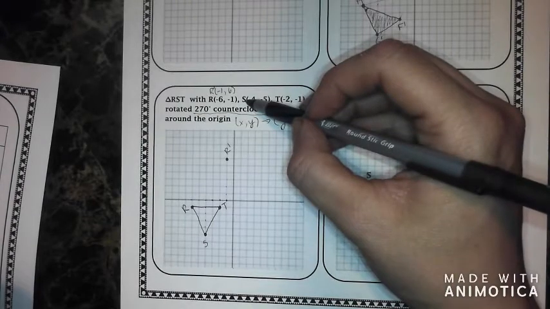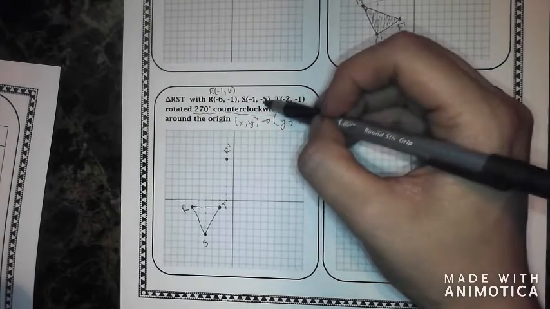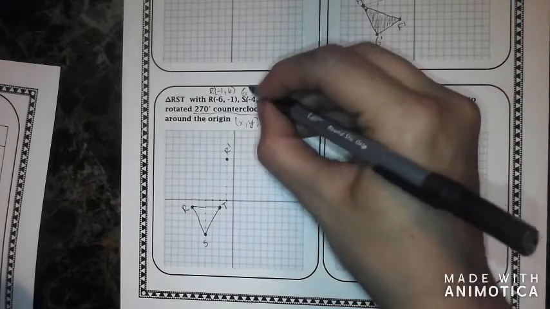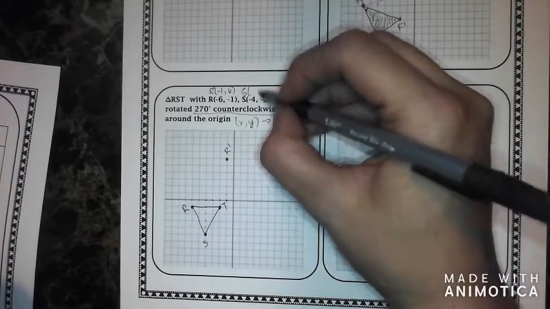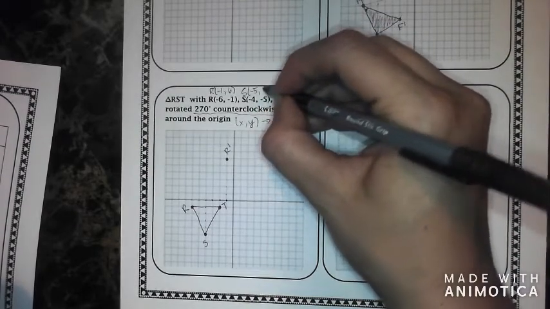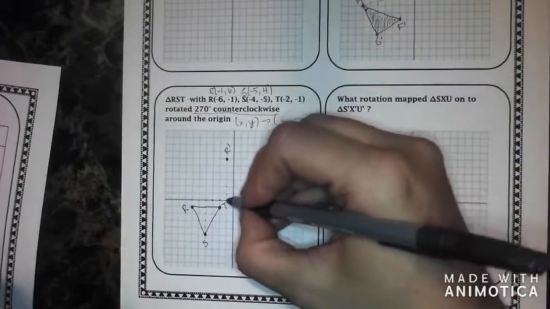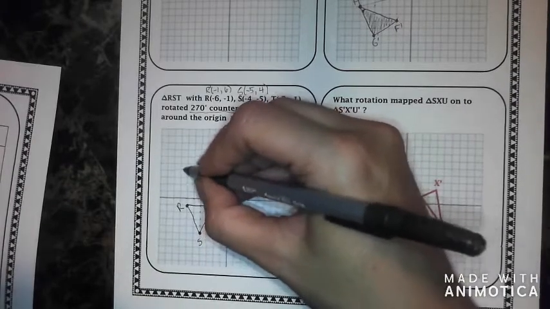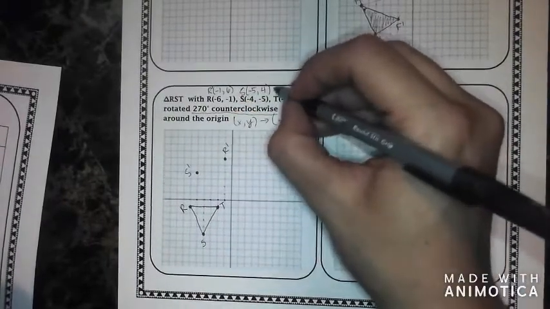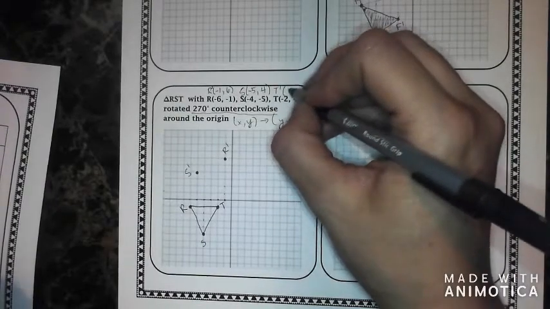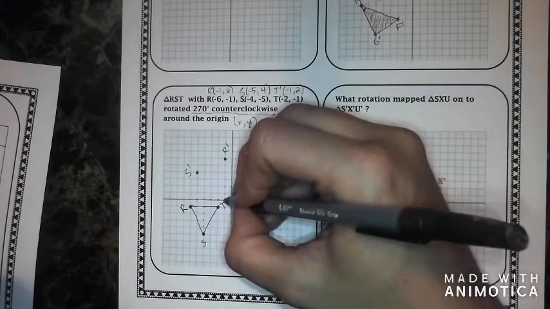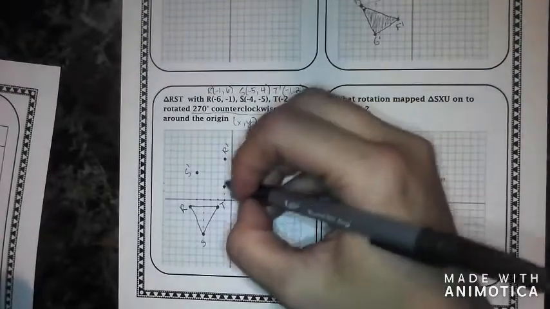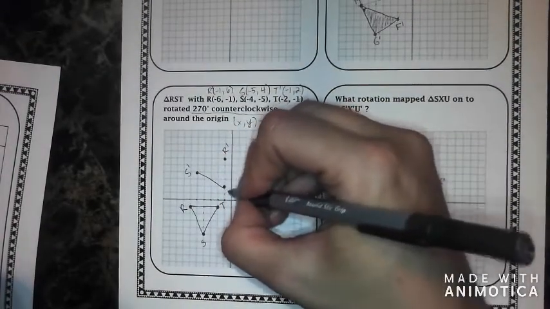S would be your switching, so this is negative 5 and then positive 4. So negative 5, 1, 2, 3, 4, 5, positive 1, 2, 3, 4. That would be S prime. And then T prime, this becomes negative 1 and positive 2. So negative 1 and positive 2 here. So that's T prime right there.